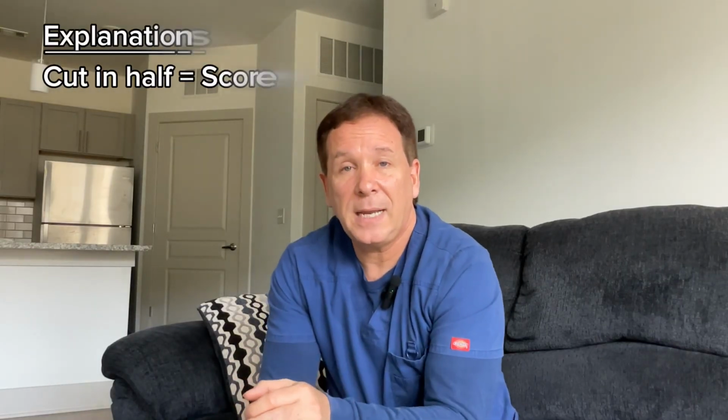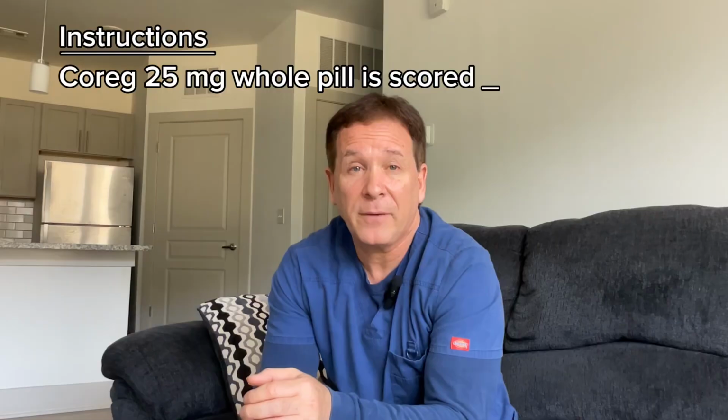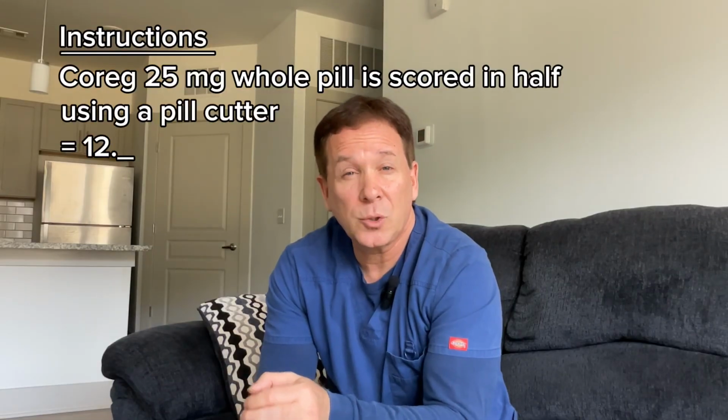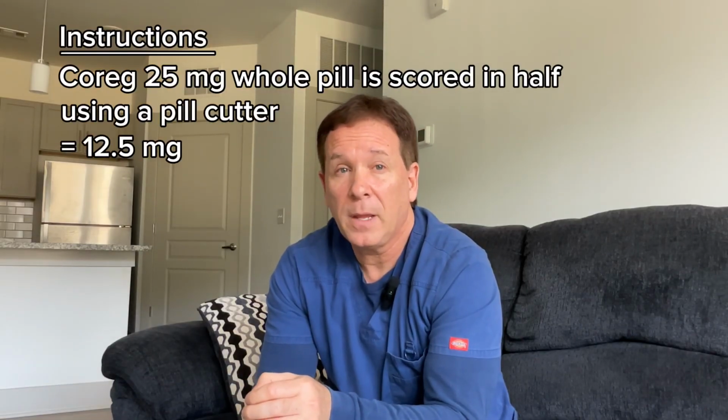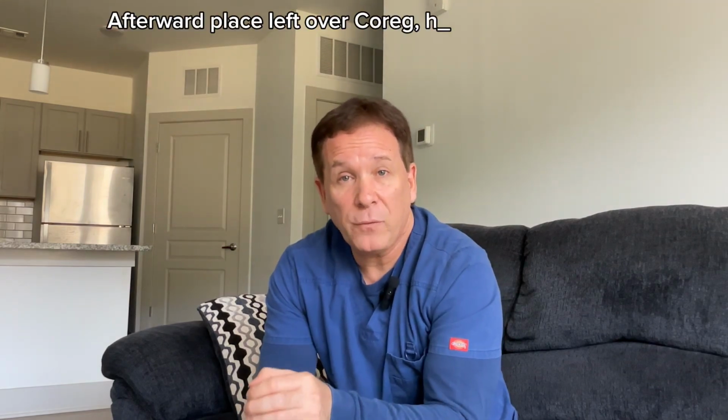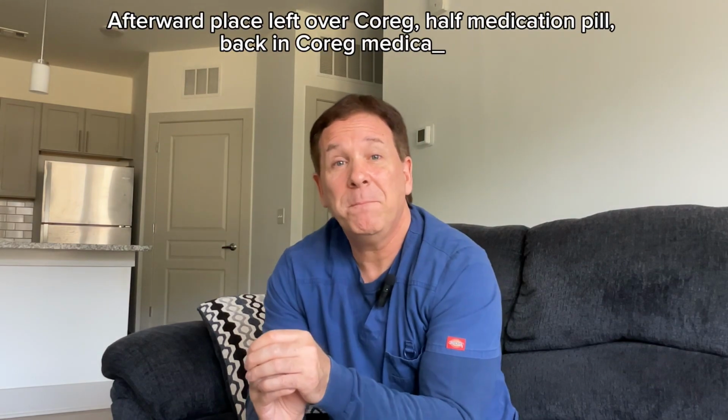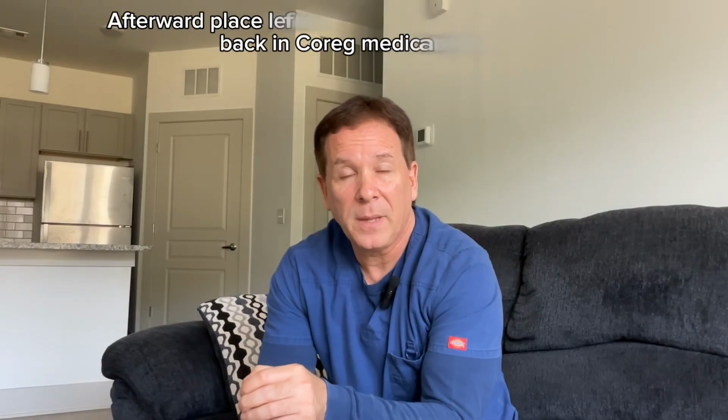To score medication in half, the medication should have an indentation line across it called a score mark, and to cut properly, a pill cutter should be used. Under instructions, you would write Coreg 25 milligrams, whole pill is scored in half using a pill cutter to equal 12.5 milligrams to be given. An additional note you can write is afterward, place leftover Coreg half medication pill back in Coreg medication vial. That way the extra piece is not thrown away and can be available for future use.